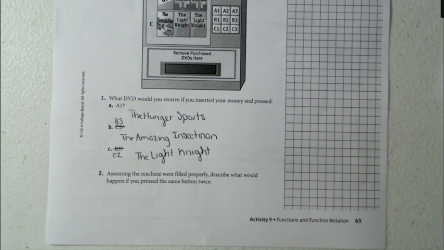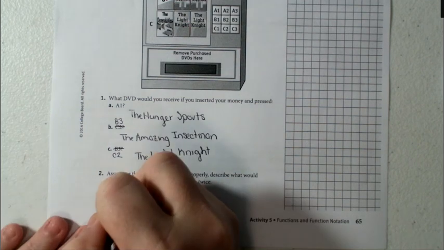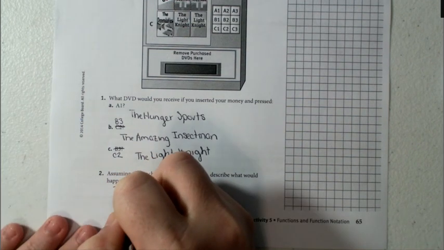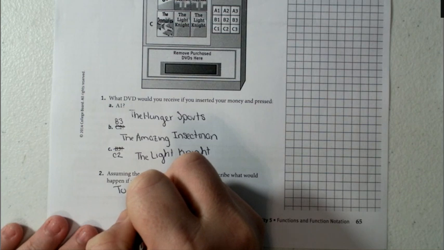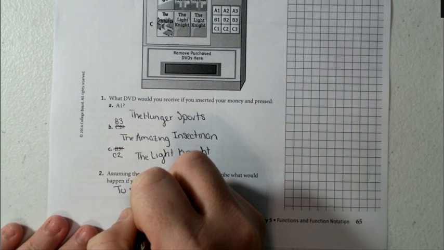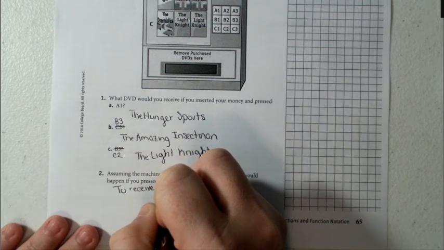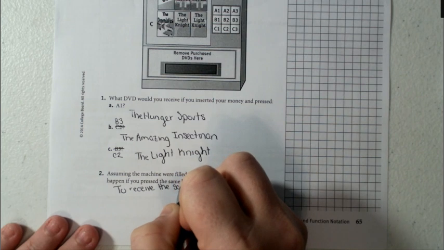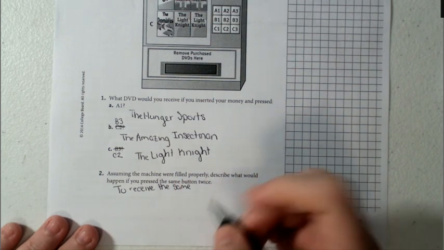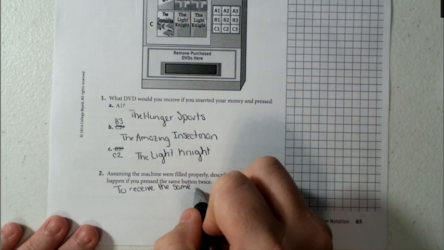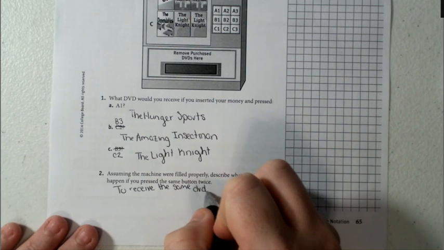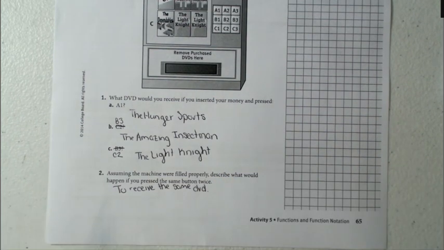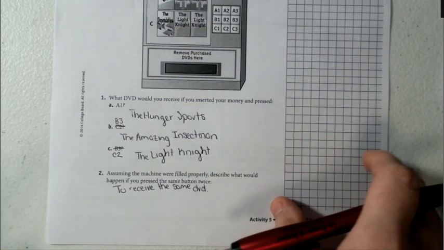So if we press the same button twice, I would expect to receive the same DVD with the same identical title if it's stocked properly.